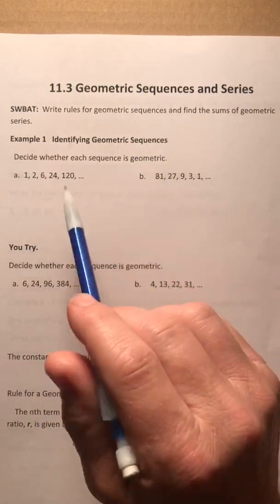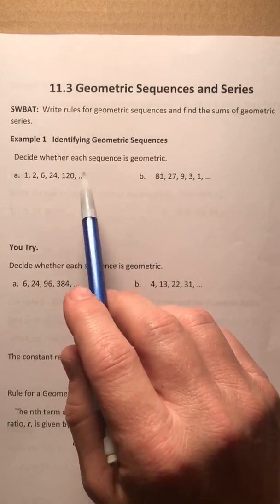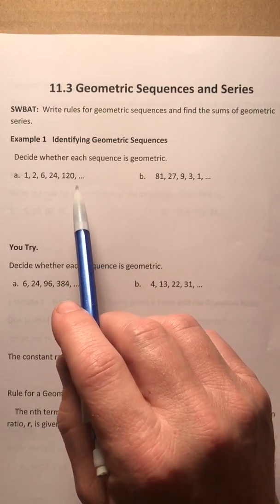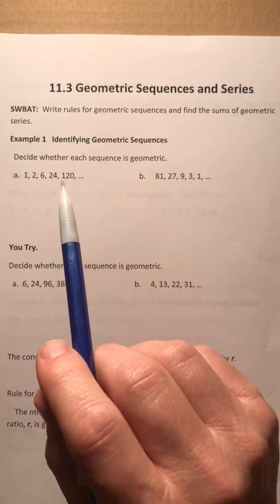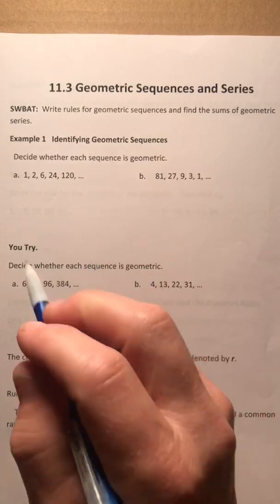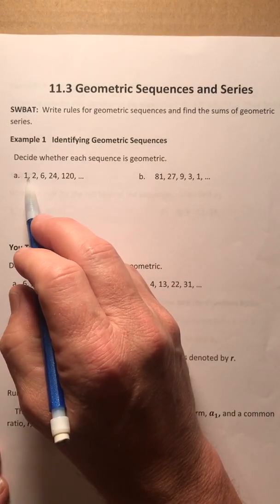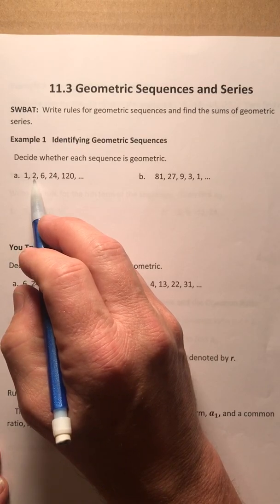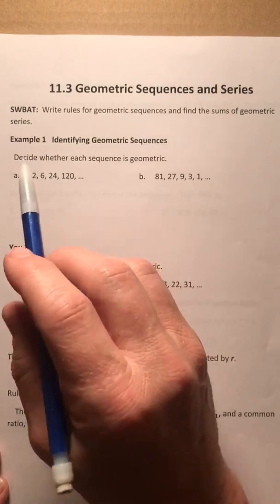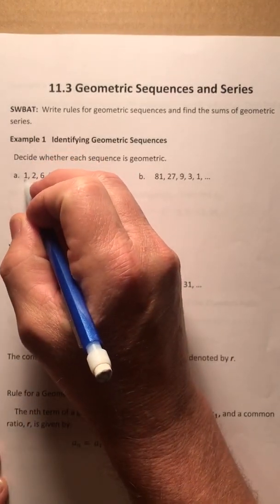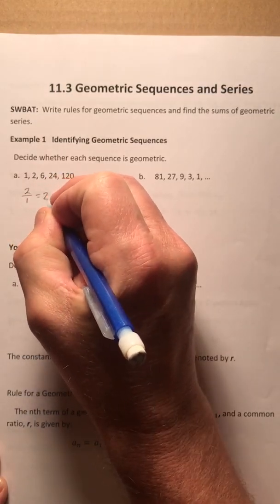All right. But now geometric series is a little different. To determine if it is a geometric sequence, you see if there's a common ratio. To find out if there's a common ratio, we take the second one and divide it by the first one. So 2 divided by 1, and that's equal to 2.